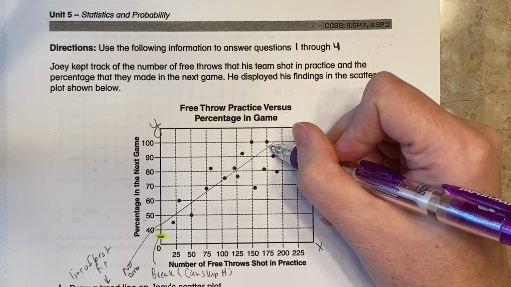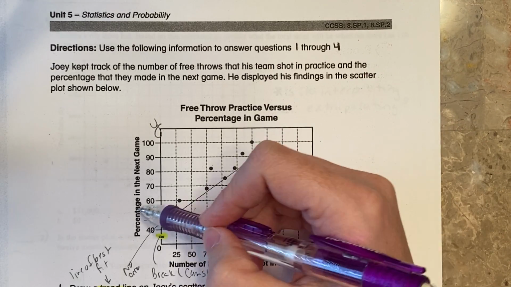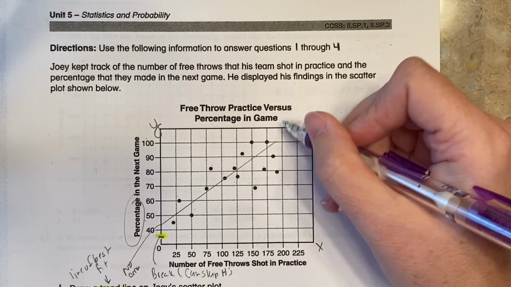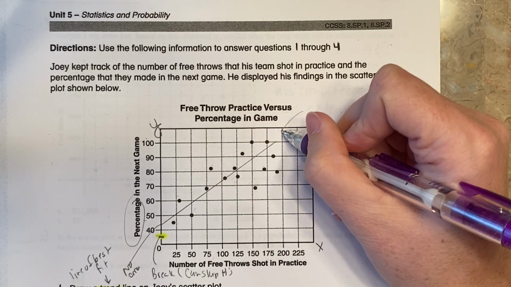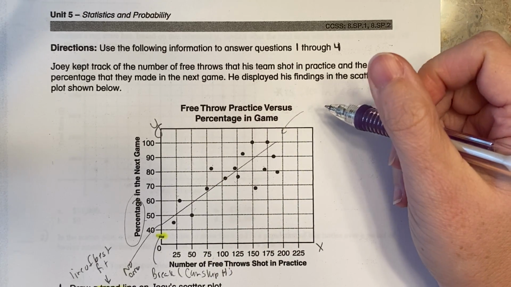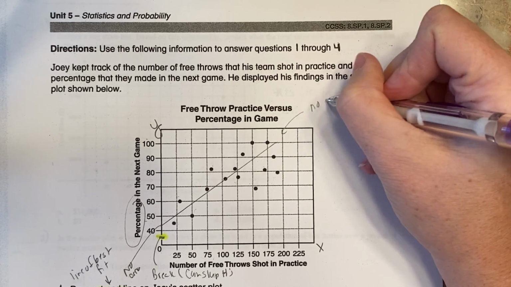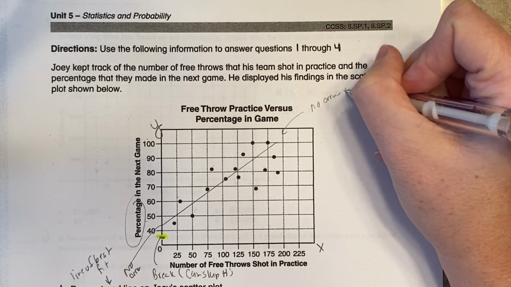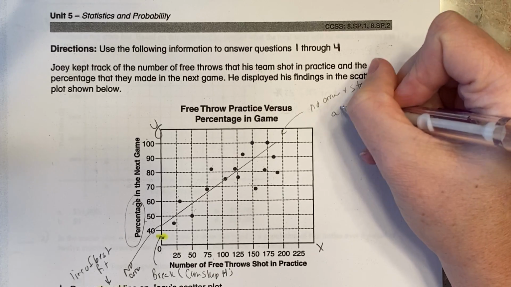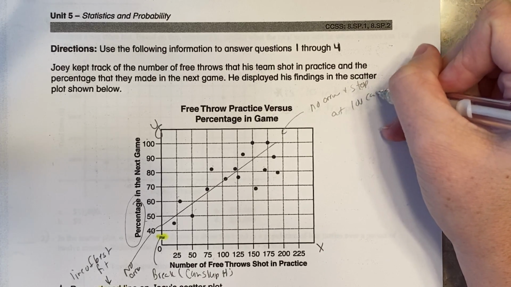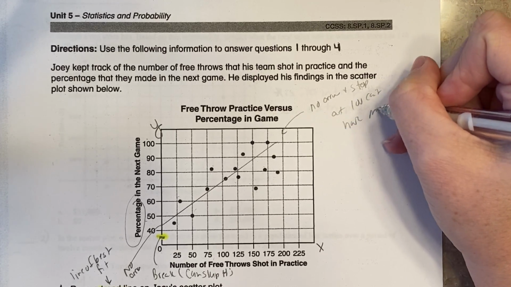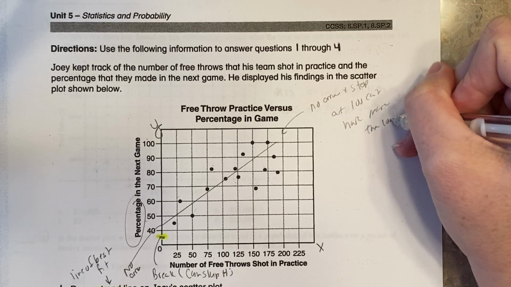And one other thing, this doesn't really ever happen, but I didn't put an arrow here and I didn't keep going because I feel like with percentage, you can't really have more than 100%. So no arrow and stop at 100. Cannot have more than 100%.